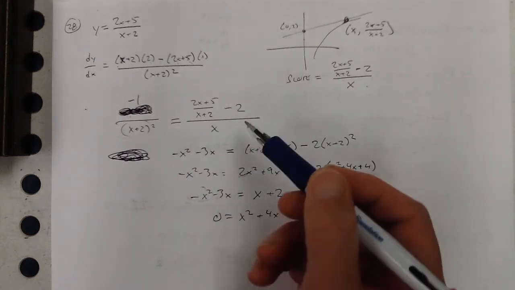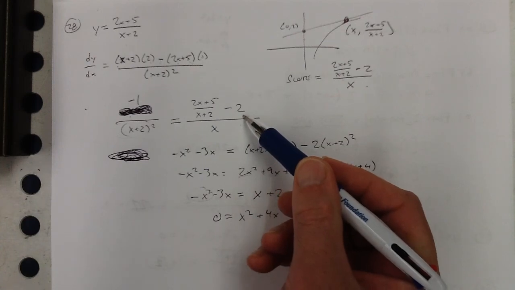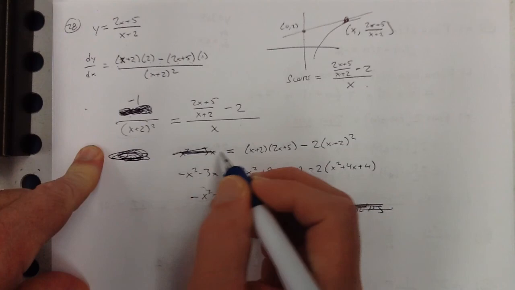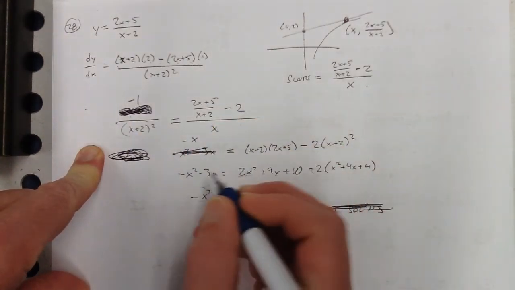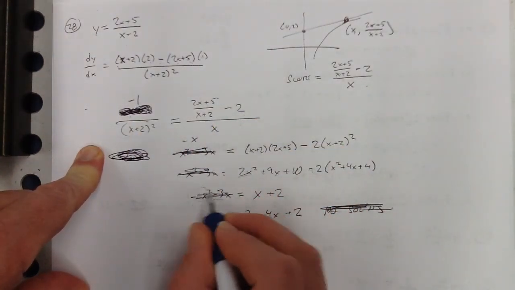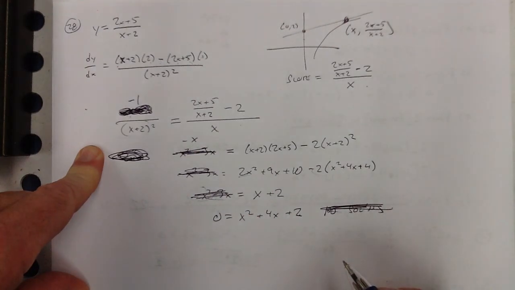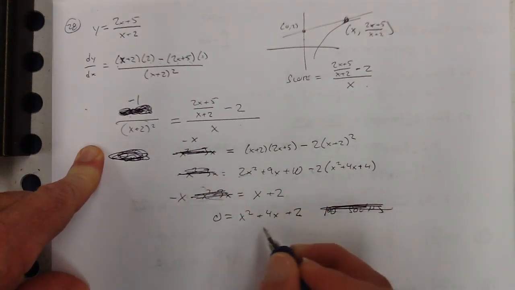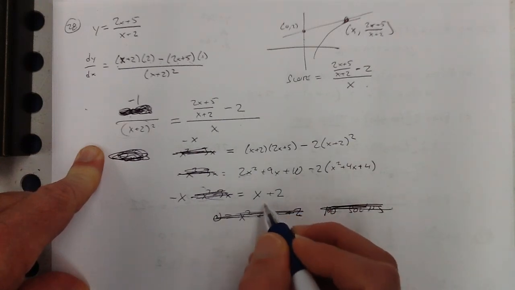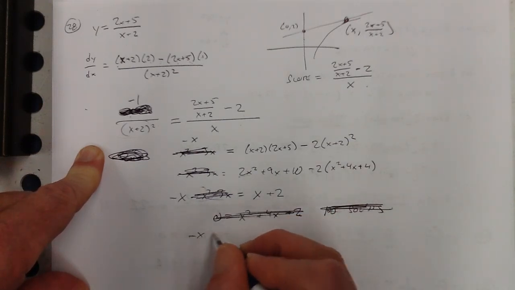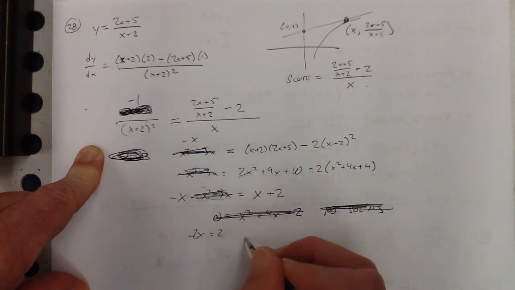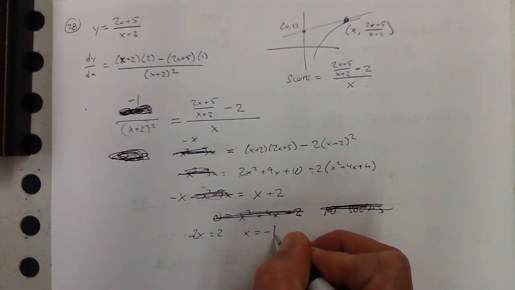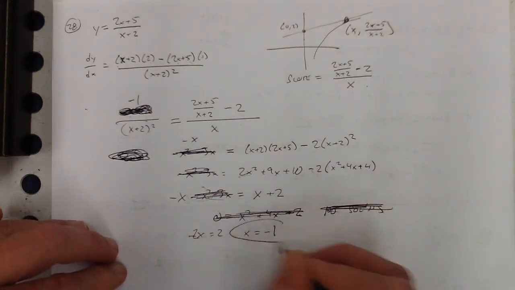I think so, because this was just the slope formula. So then this whole side here is just minus x. And if that's right, then that's minus x minus 2x equals 2, so x equals negative 1. Is that it? That's the only, yeah, I guess that's it. So that's the x value.